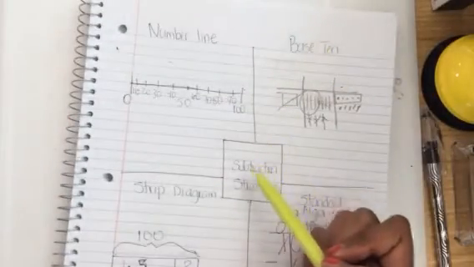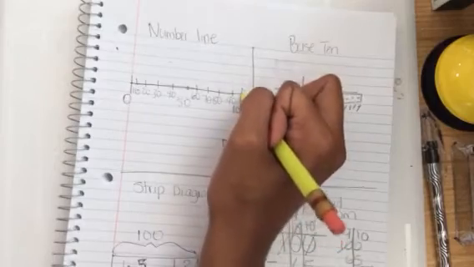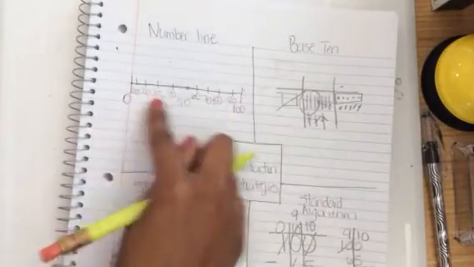Same thing with the subtraction strategies. 100 minus 65. We're going to skip count because this was the scale of this number line. I always ask them to scale.